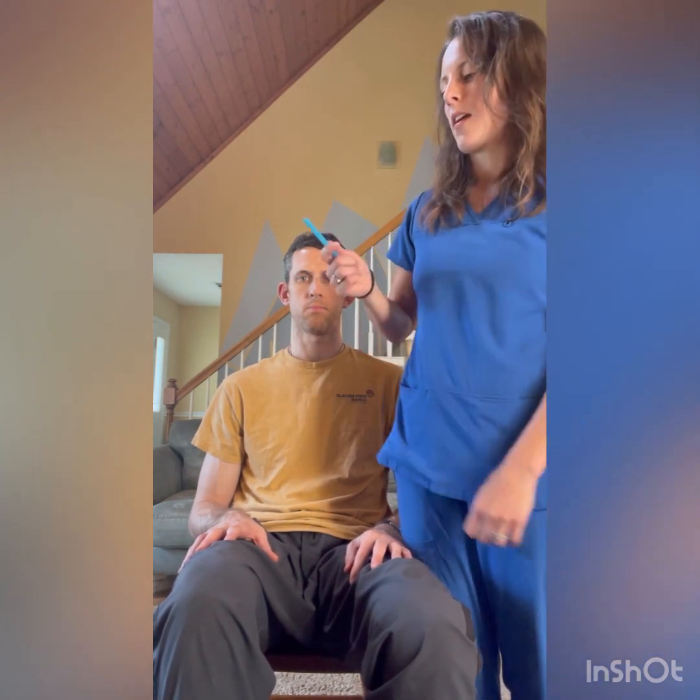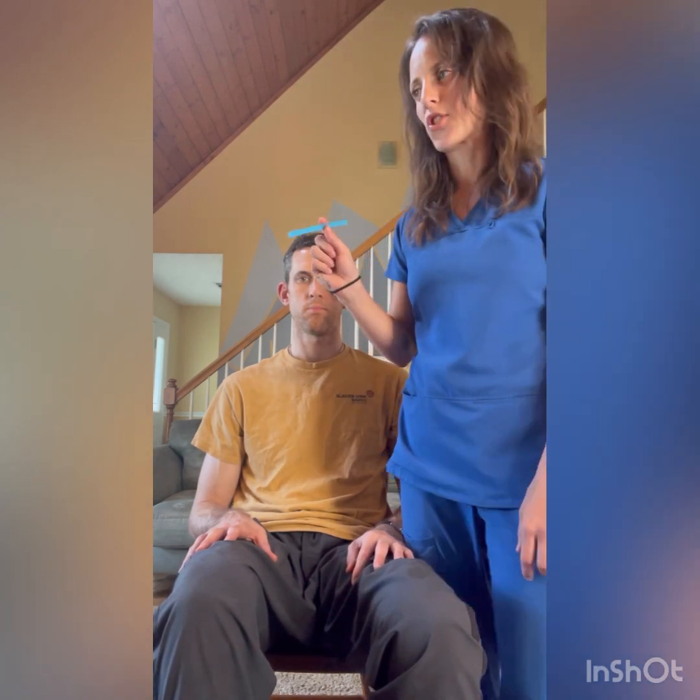And then lastly, for the neurological is the eyes. So with eyes, you're going to be checking for PERLA, and that stands for the pupils are equal, round, and reactive to light and accommodation. So this is when you get your pen light out. My pen light battery died, so I'm just going to be using this for show.